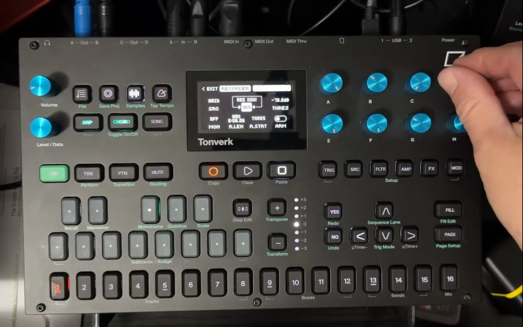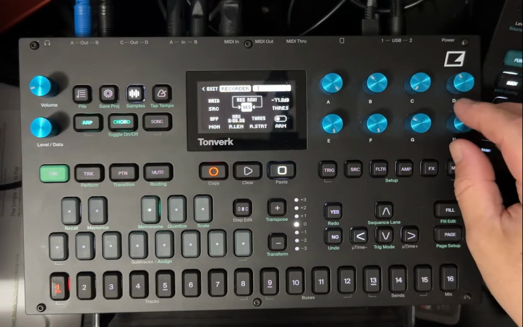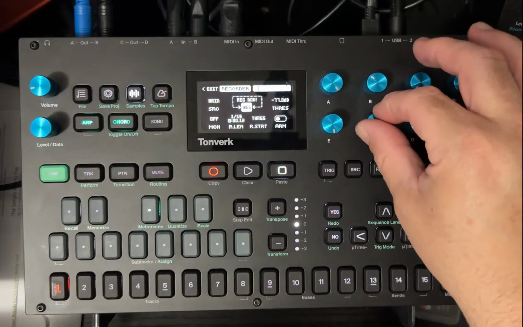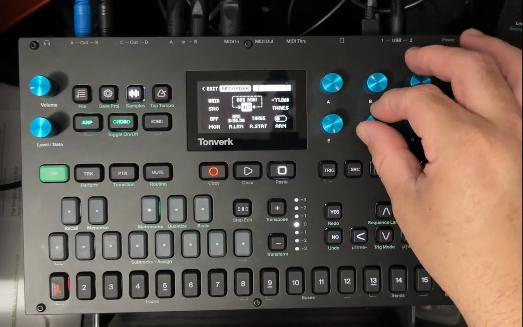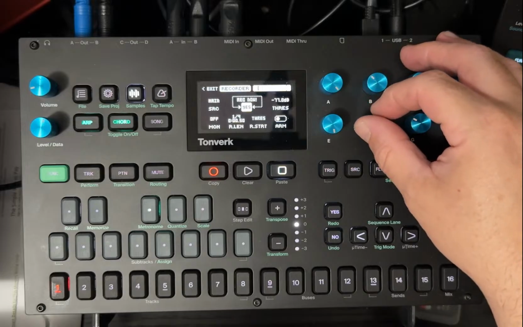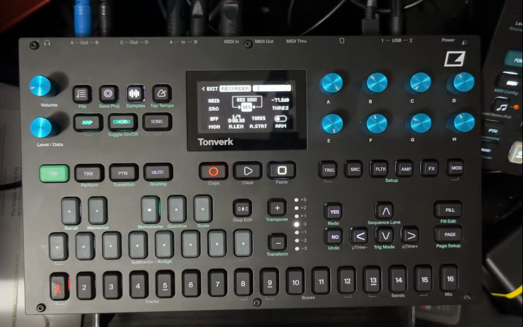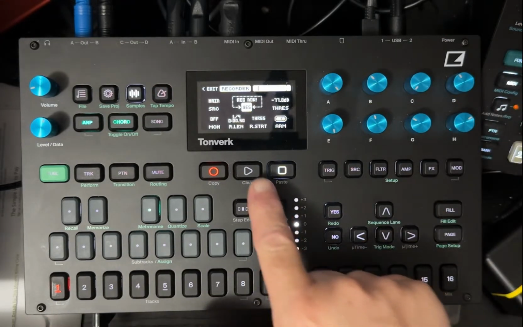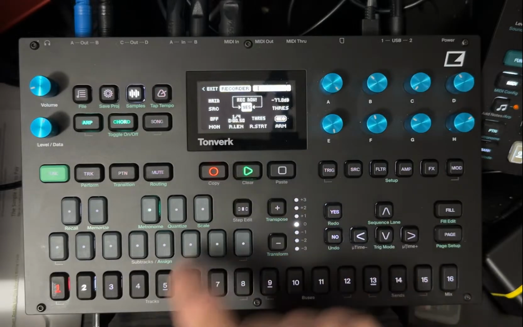You can set a little bit of that threshold. You can choose the length. Right now we are at 104 bars. We can arm it, and you can press play like that.